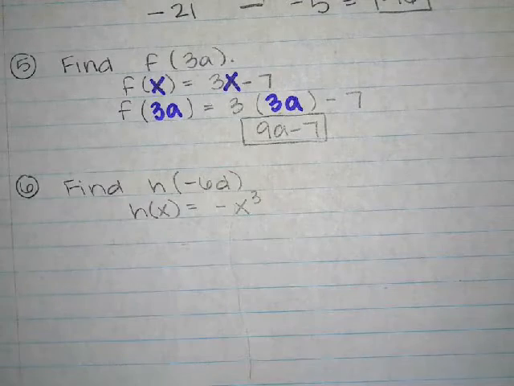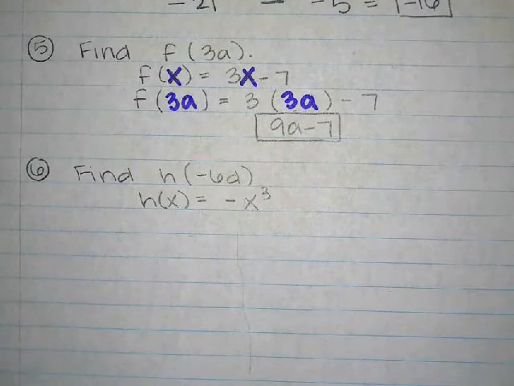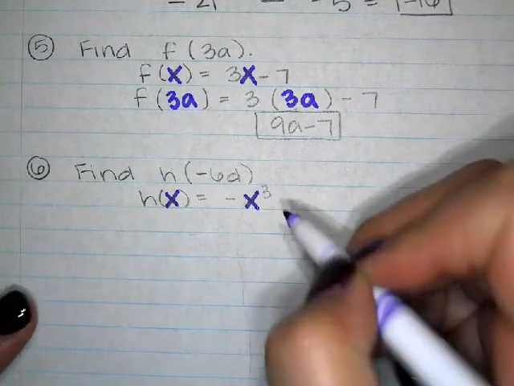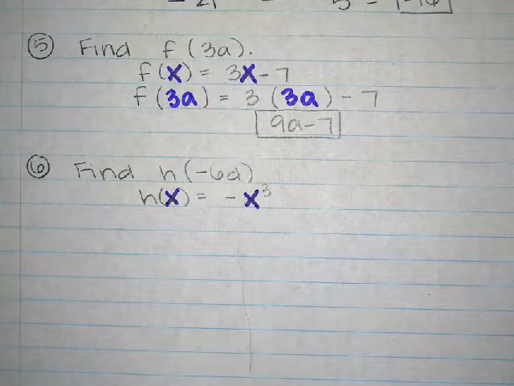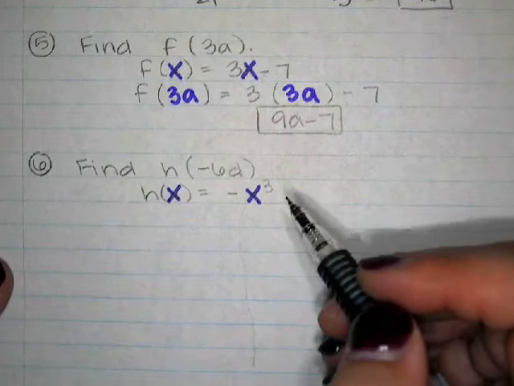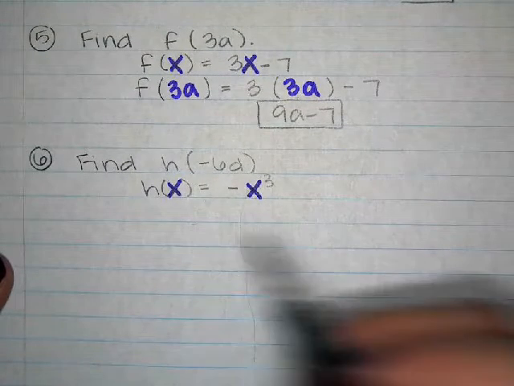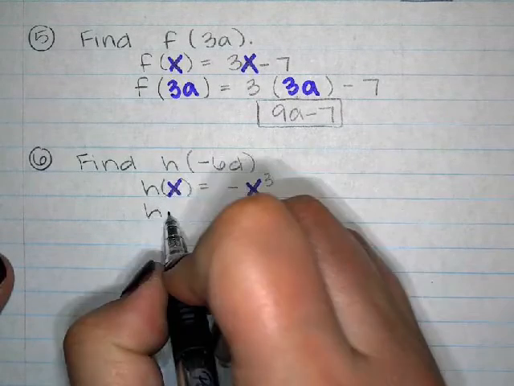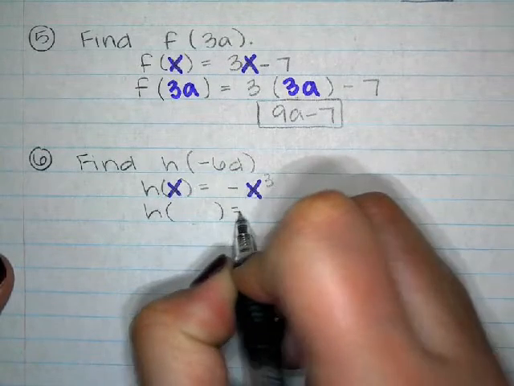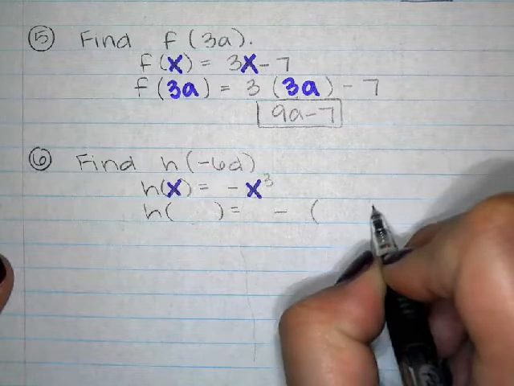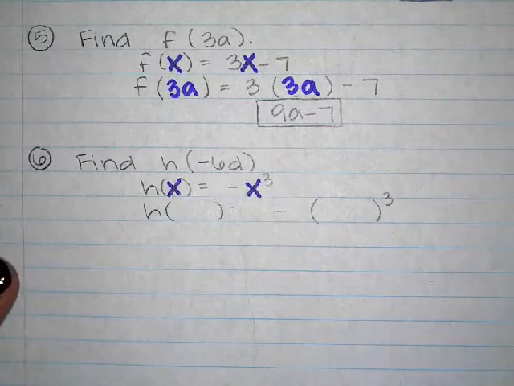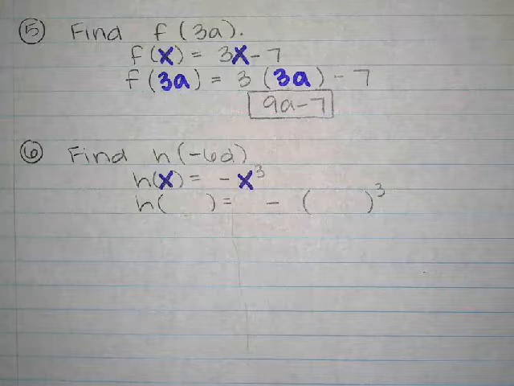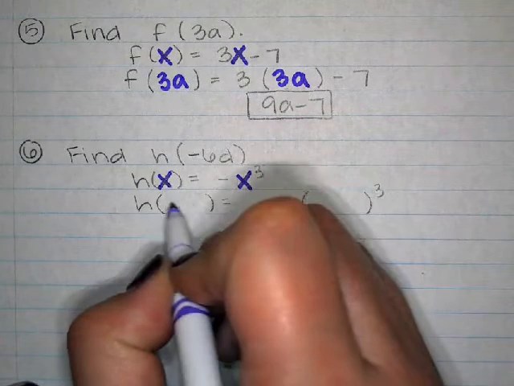Next, I'm going to take my color and put it over my x's. And then I'm going to rewrite the problem, and I'm going to leave a space where each of the x's are to plug something in. And the thing that I'm plugging in is negative 6d.